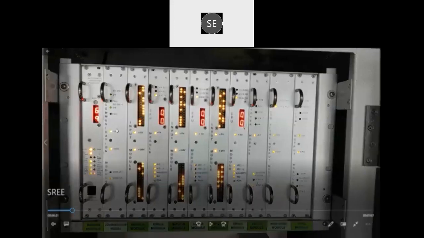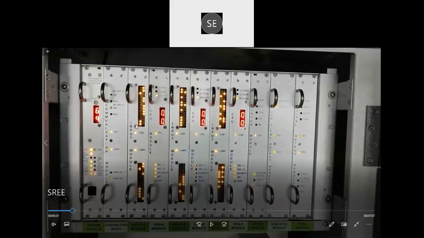We can see the status of whether 5 volts is available or not, 24 volts available or not, communication status, and all. And input module A, input module B, and input module C. These three are very similar cards. Here we can see the status of the inputs wired to this block instrument. Both front and back contacts are wired, so if a particular LED is glowing, it means that particular contact is closed, maybe a front contact or back contact.